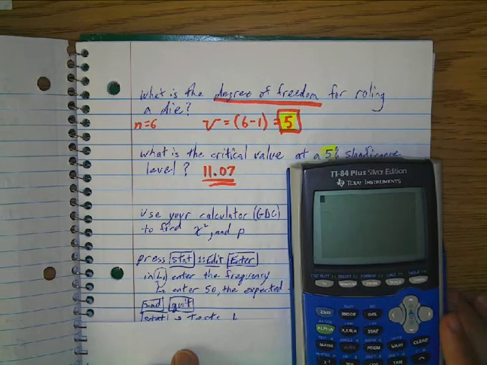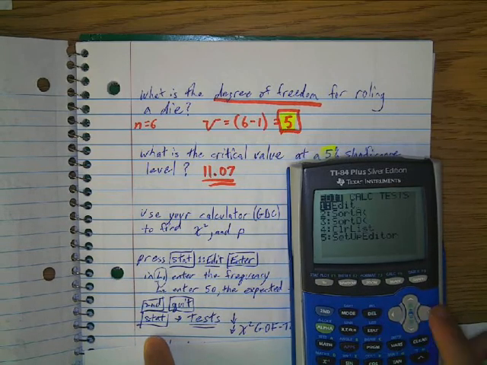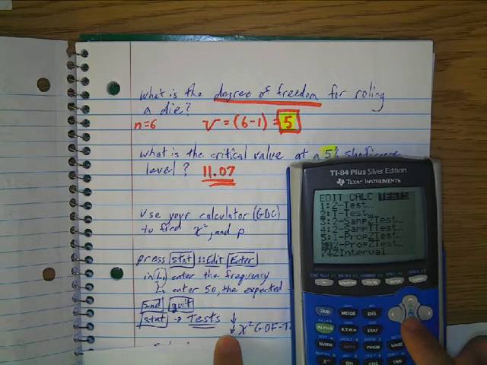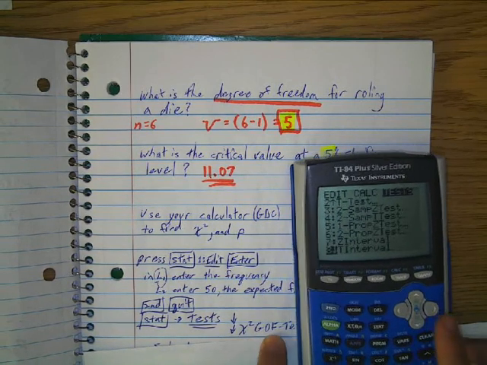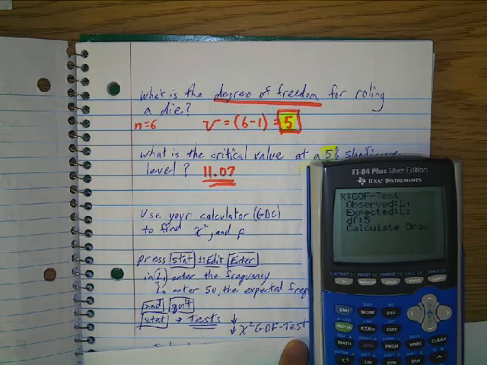Now I'm going to hit Stat, arrow over to Tests, and arrow down until we get to chi-squared GOF test. GOF stands for goodness of fit. Hit enter. We've entered this data in L1 and L2, so hit enter and enter.